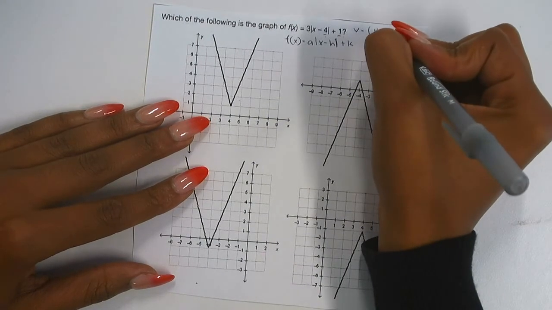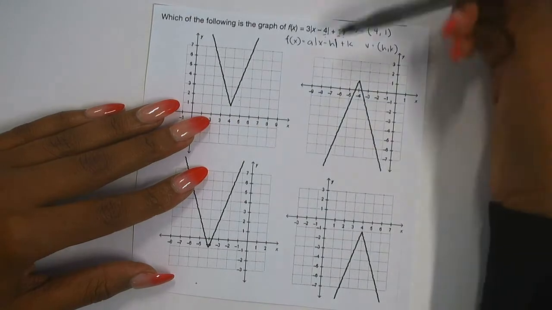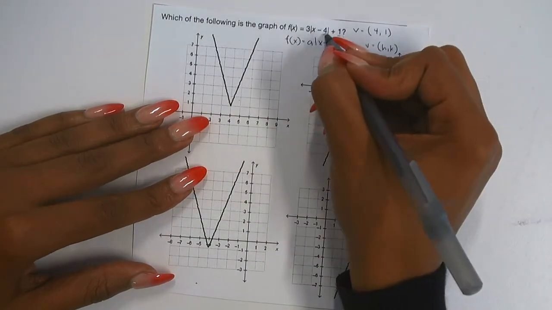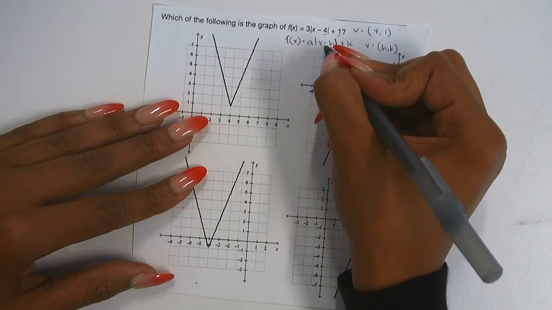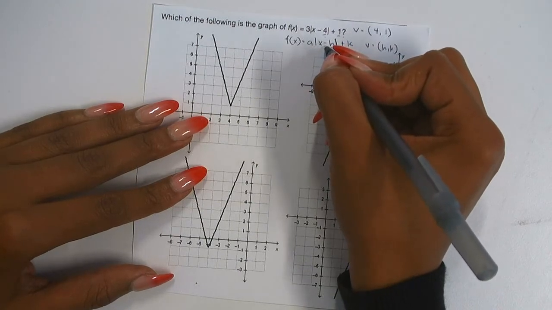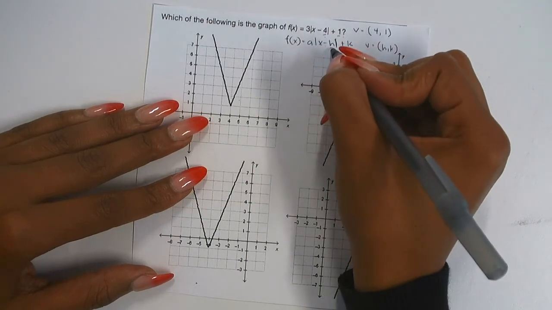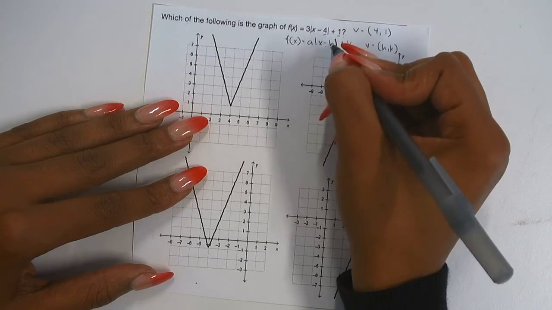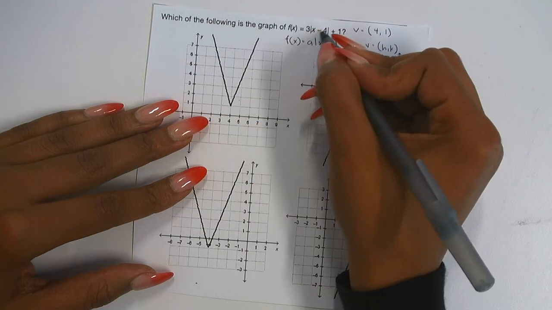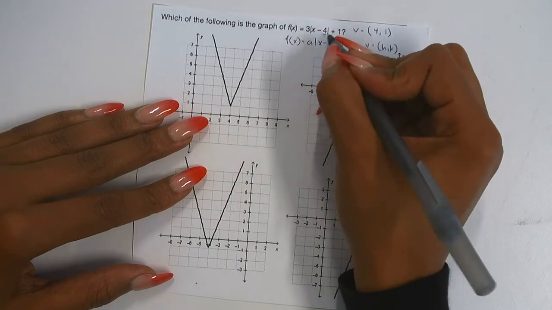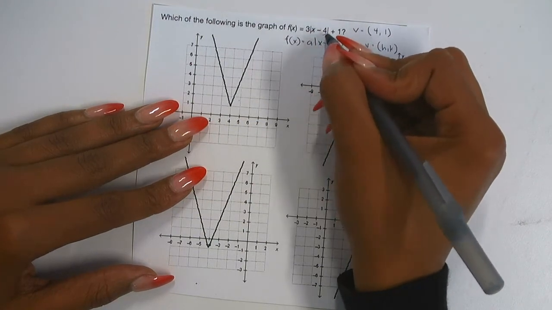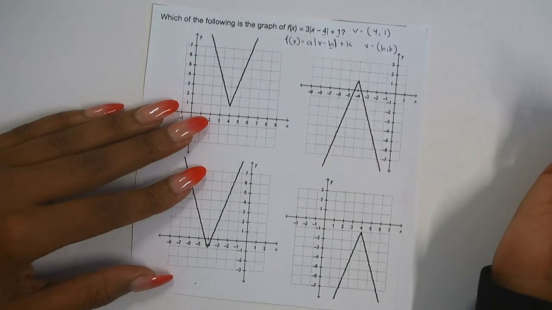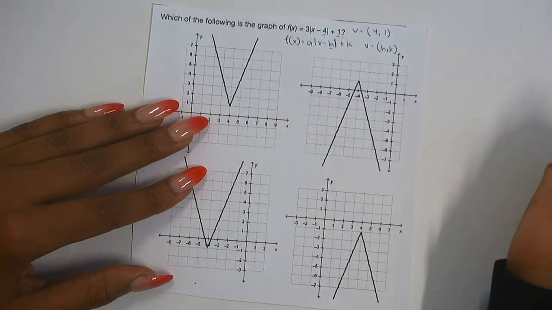Now again, the reason why it's not going to be a -4 is because I'm only taking the value of h. And we can see here that the standard equation is written as a negative. So the only time that I would have a negative h value is if this was a plus, like in our previous problem. But because this is minus and minus, I just take the value of h, which is 4. And then I can see my k is 1.